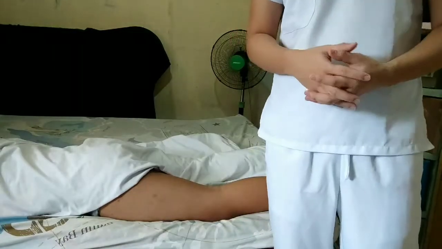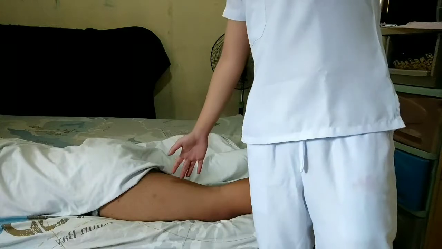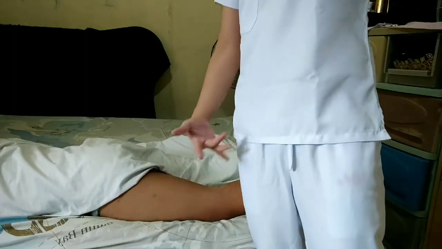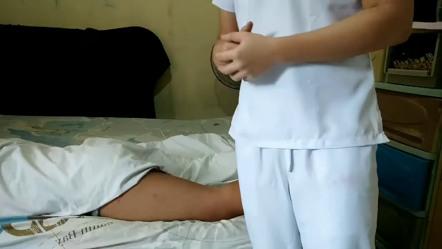So the first hamstring muscle is the biceps femoris. Now, as the name implies, it is a two-muscle belly, or a muscle that has two muscle bellies, and found in our femur, femoris. So there you have it.